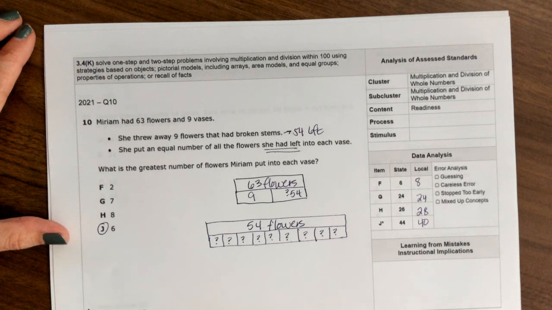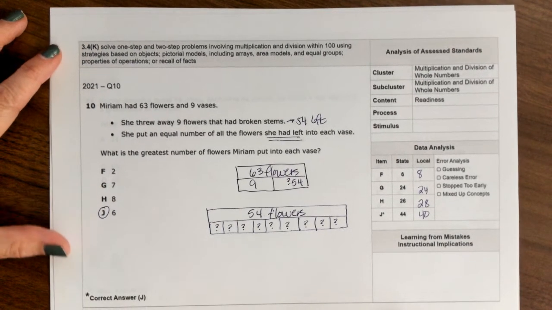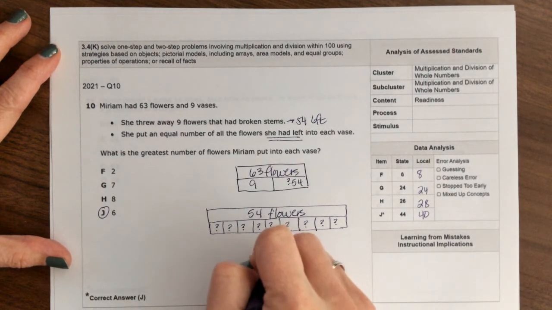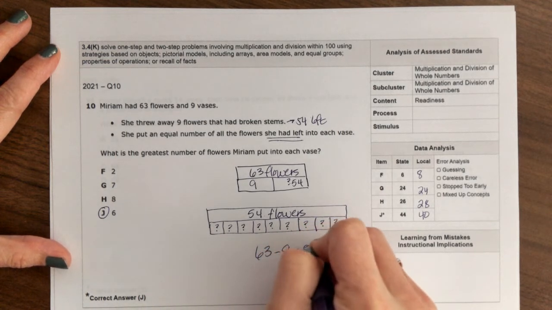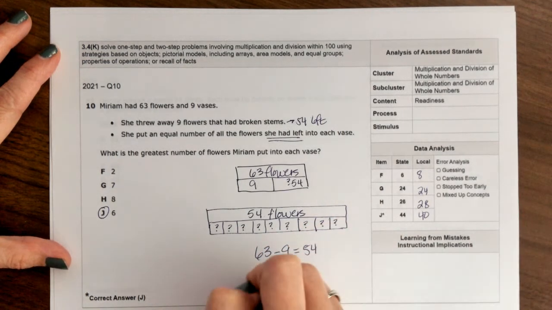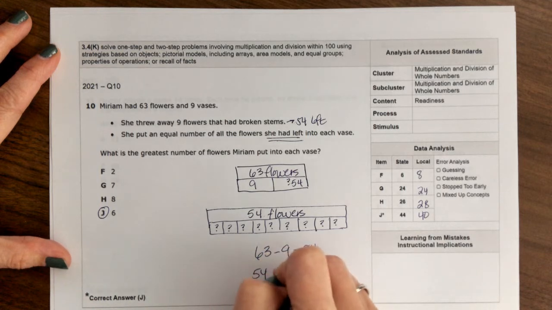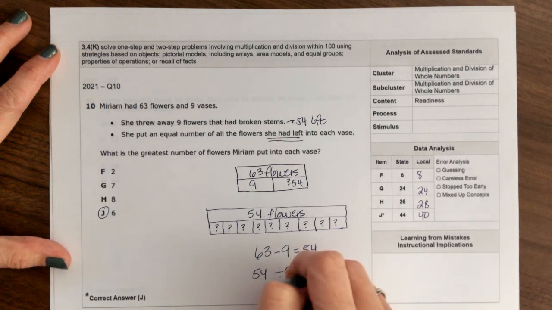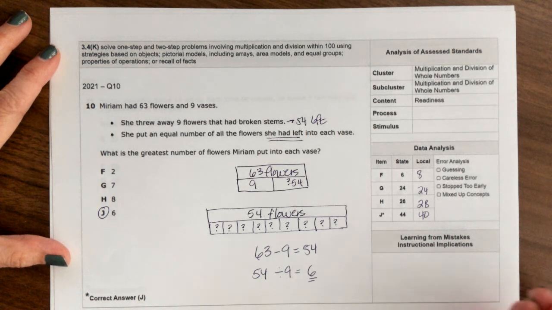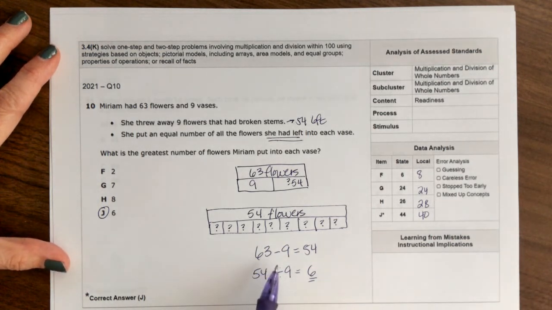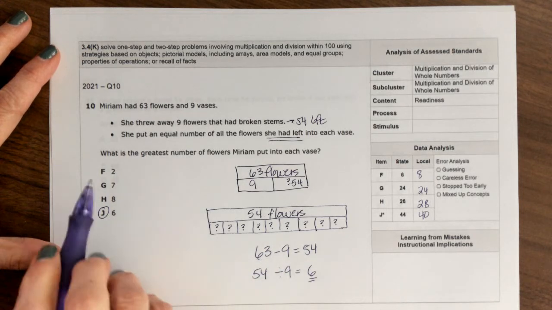So if I think about what math I did to solve this problem, I know that I started with 63 flowers, 9 got thrown away, and I was left with 54. Then I took those 54 flowers, divided them up between 9 vases, and I had 6 flowers in each vase. We've seen STAR questions before in 3rd grade where we're given answer choices where there are 2 equations as one answer choice.